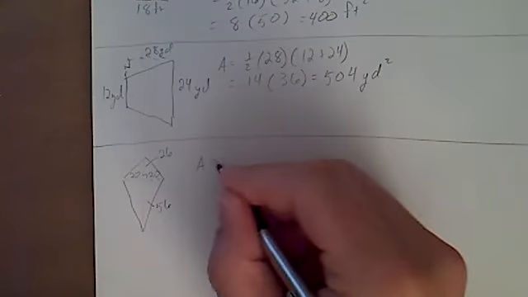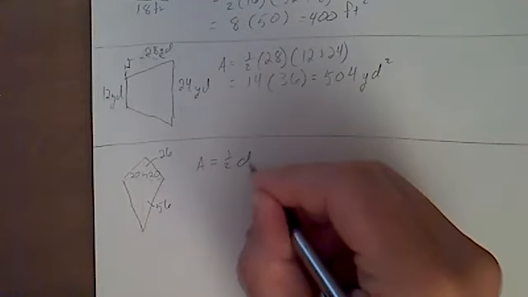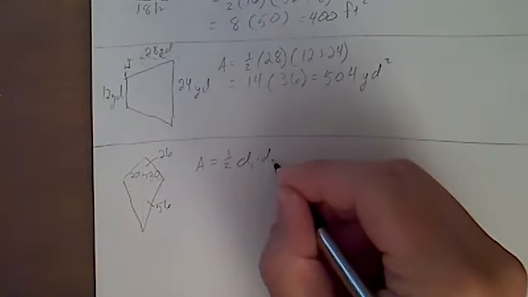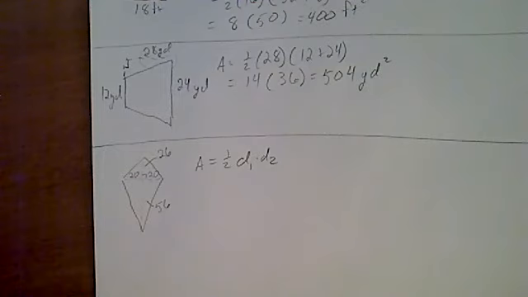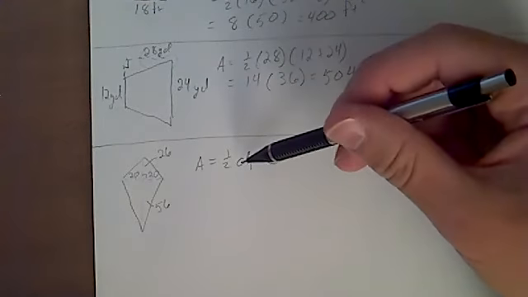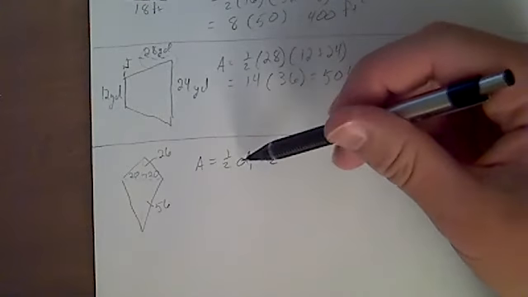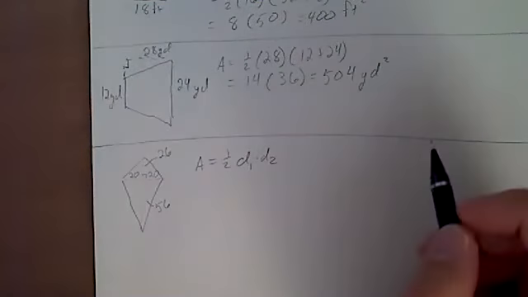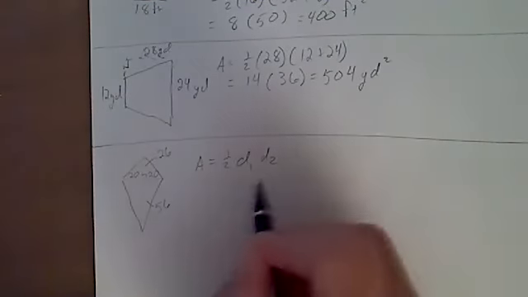Okay. And the area here is 1/2 the product of the diagonals. The D stands for diagonal. So 1/2 the product of the diagonals. And that means you do have to add to find them.